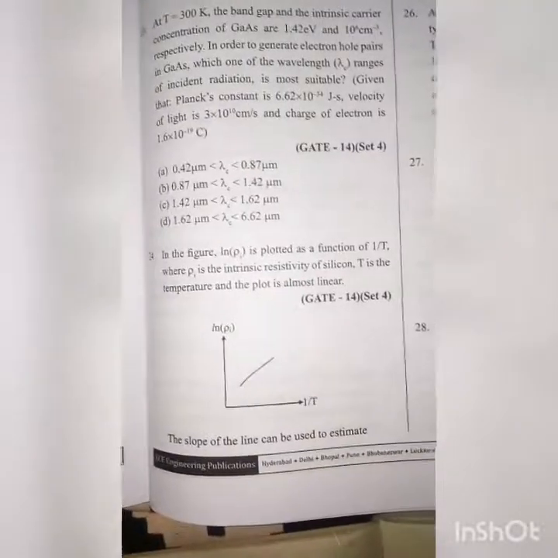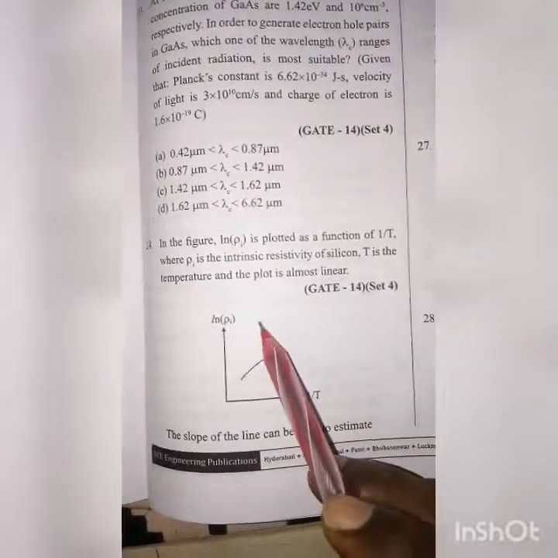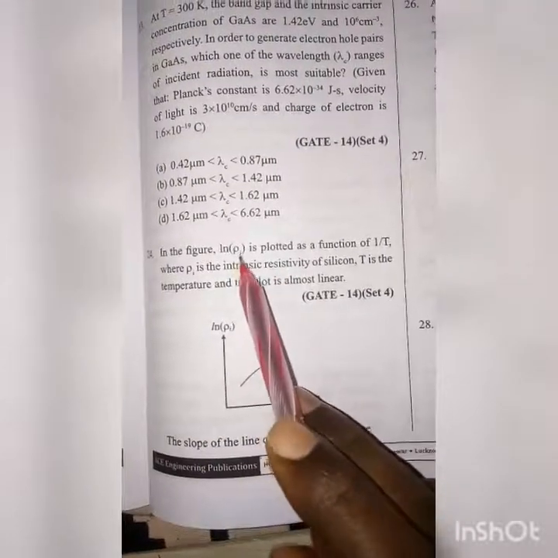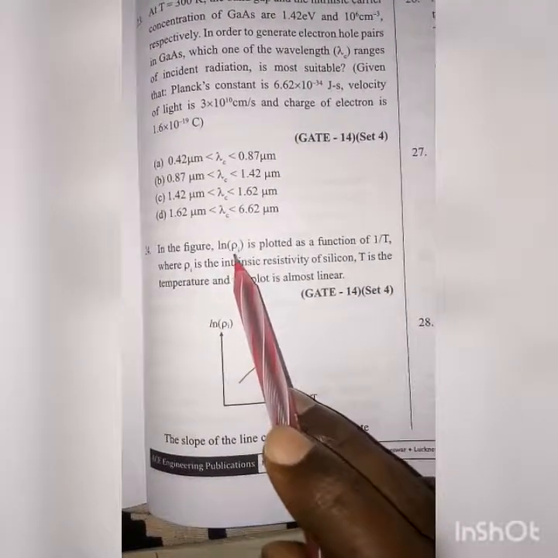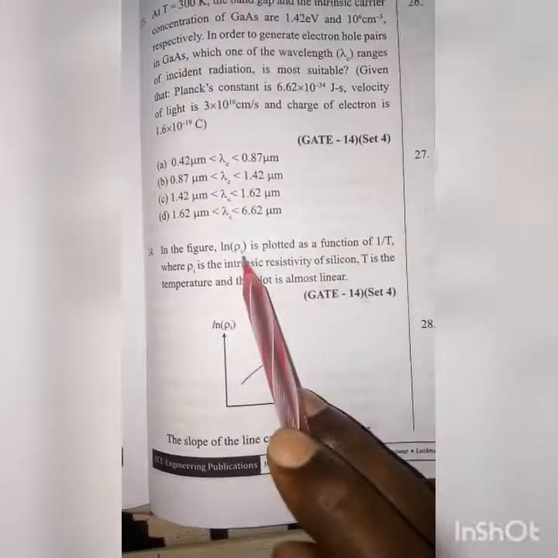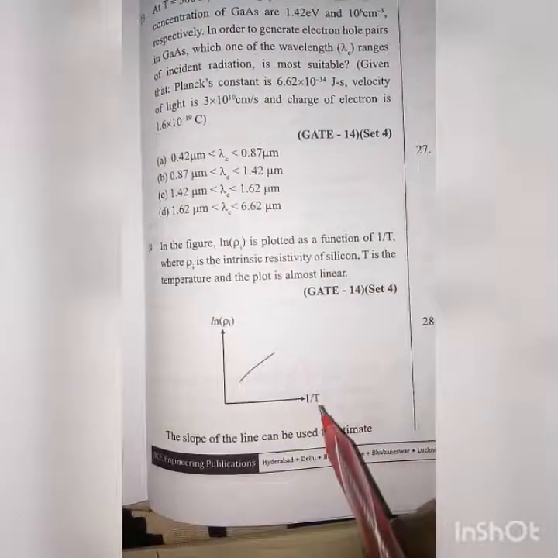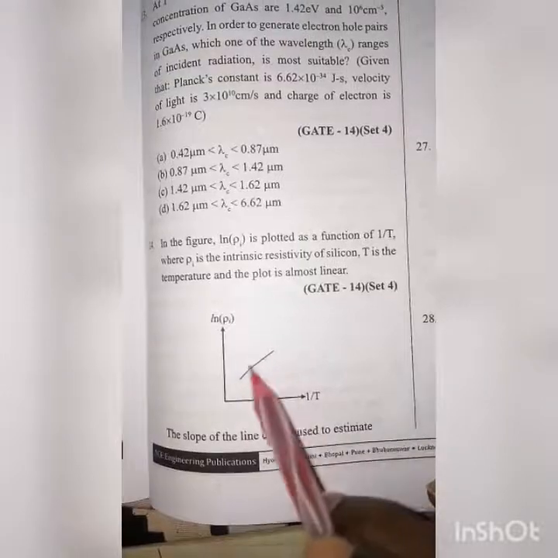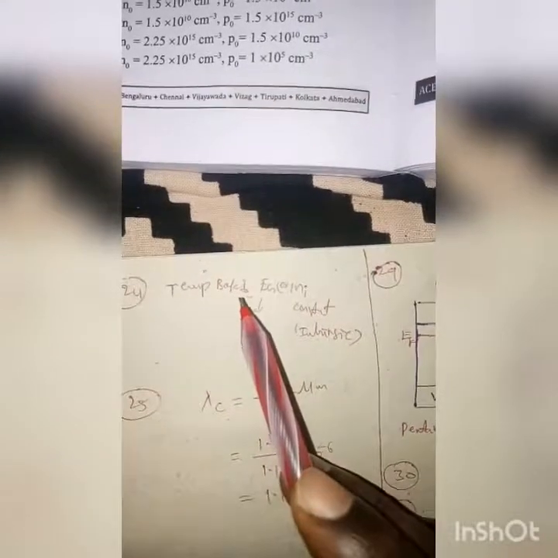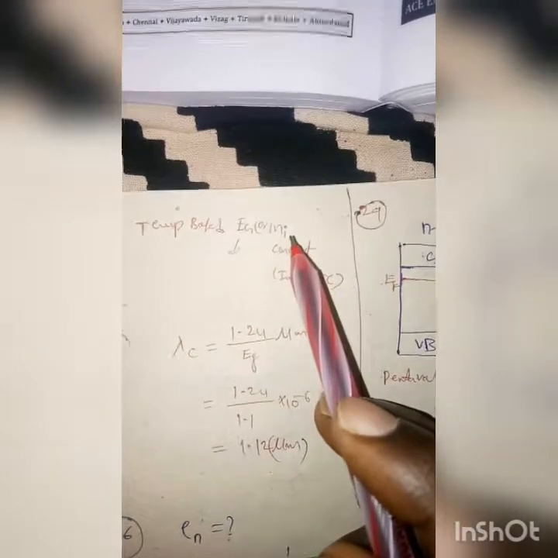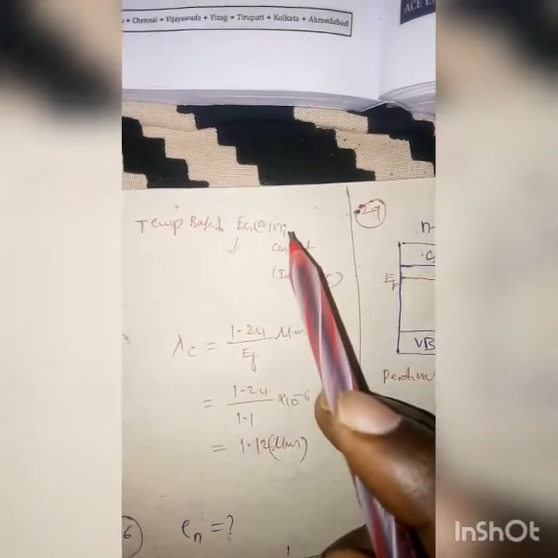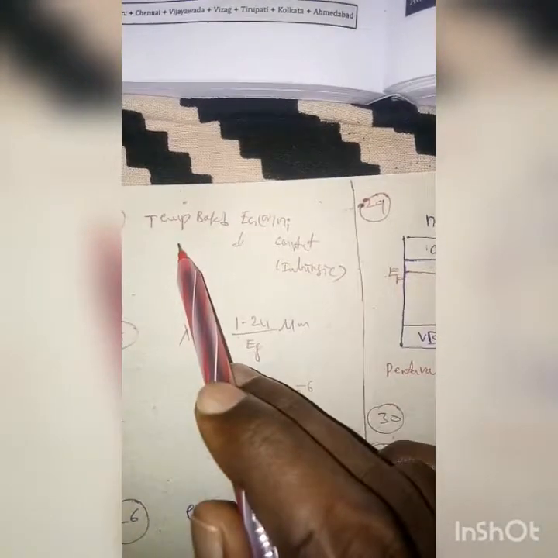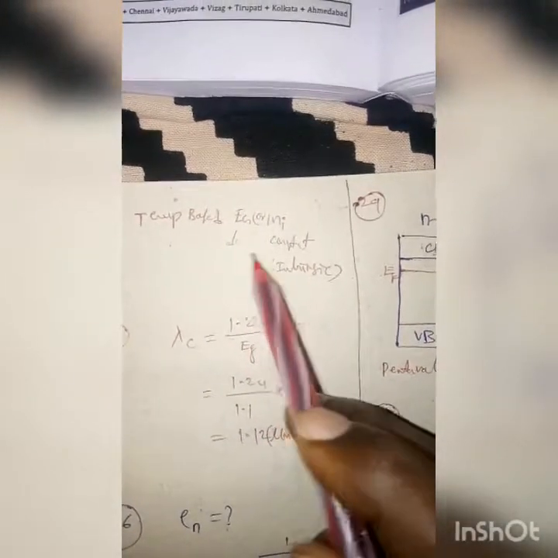24th question. With the band gap, he gave a graph, and the resistivity. He gave ln of resistivity plotted versus inverse of temperature. So resistivity and temperature, it gives what is the value. He asked that. See the solution. Only energy band gap and intrinsic carrier concentration depend on temperature. One of these two is the option.